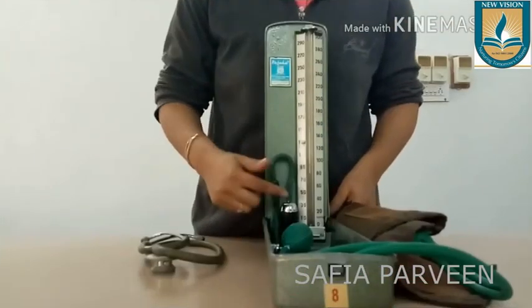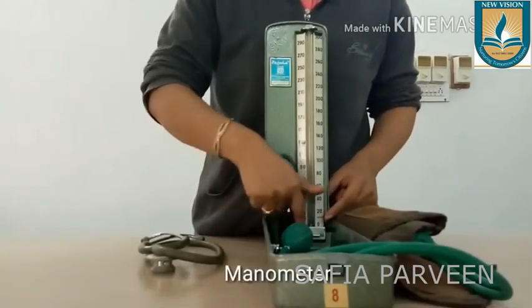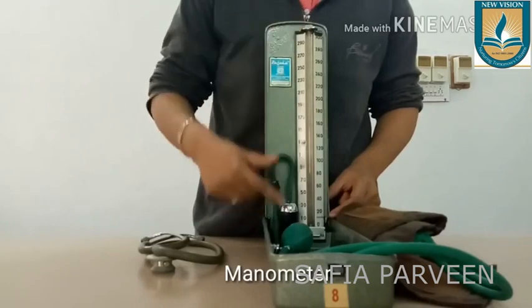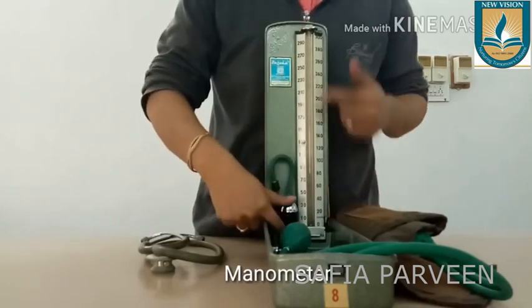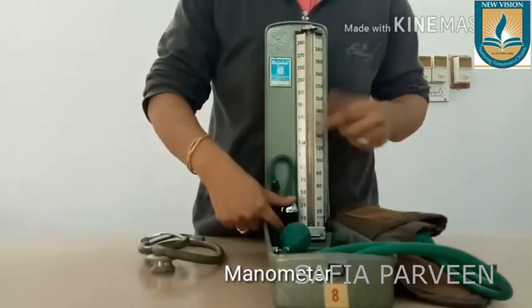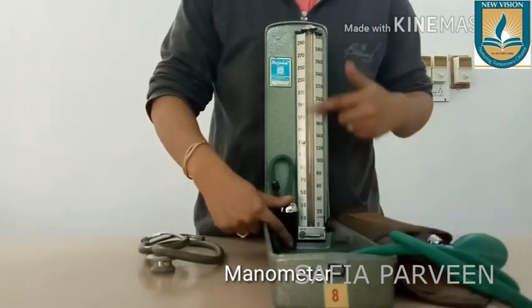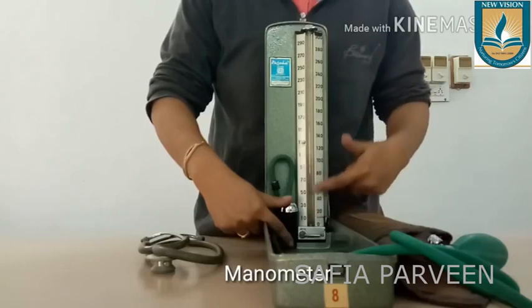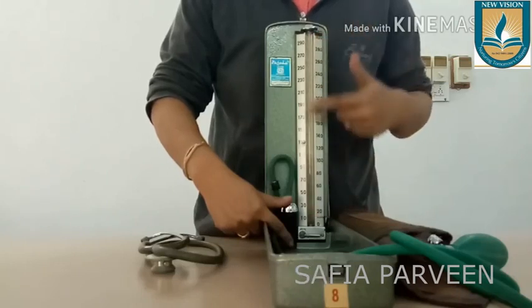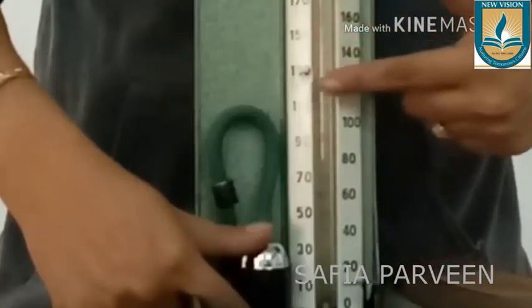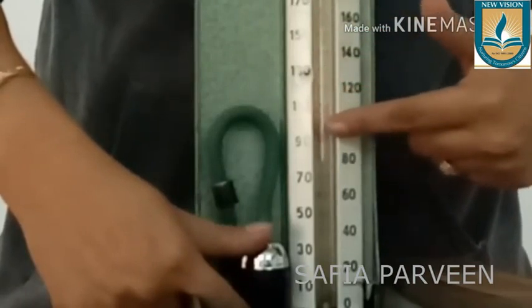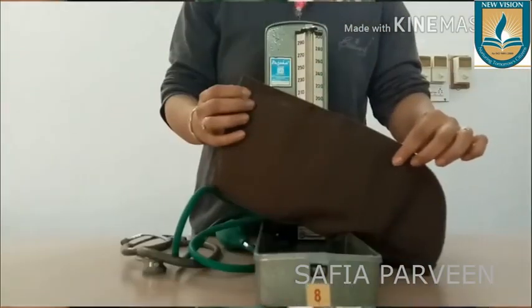To measure the blood pressure, the manometer has mercury in the center, and on the side there are readings to measure the blood pressure. So we can understand the BP of the person based on the rise of this mercury and the readings that are present adjacent to this rise of the mercury level.